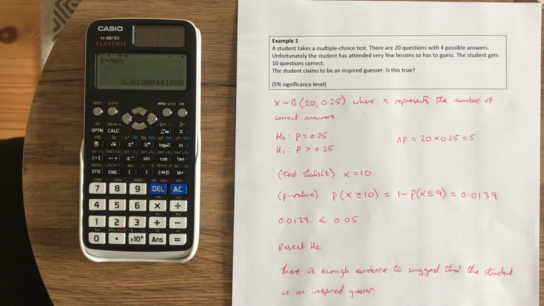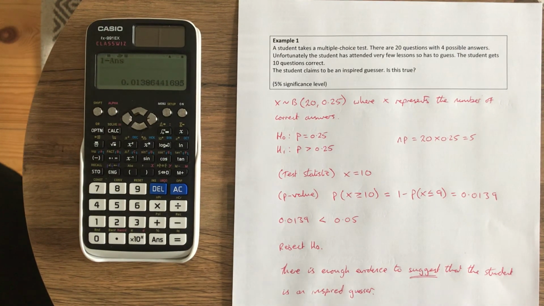Now, what's really important about how I've worded this is that I've not just said the student is an inspired guesser, because we don't know that for certain. This is all based on probabilities. What we've done is we've used our test statistic to see whether we think that's enough evidence to show that he's an inspired guesser or not. In my conclusion, I've said there is enough evidence to suggest that this student is an inspired guesser. And that is a really key word to use in the conclusions whenever you're using a hypothesis test. So in this second example, we looked at one where we would reject the null hypothesis. In the first one, we looked at one where we accepted the null hypothesis.